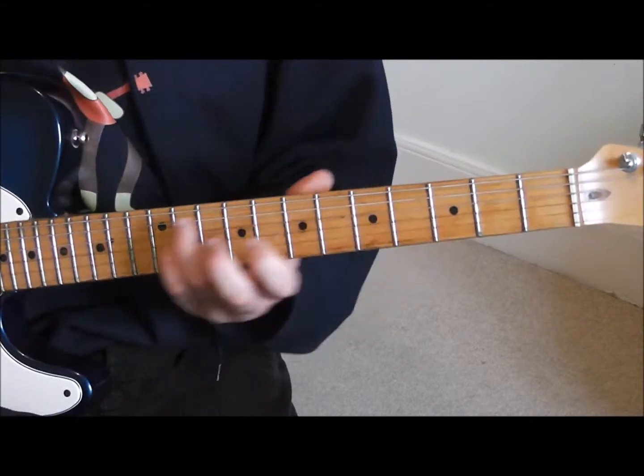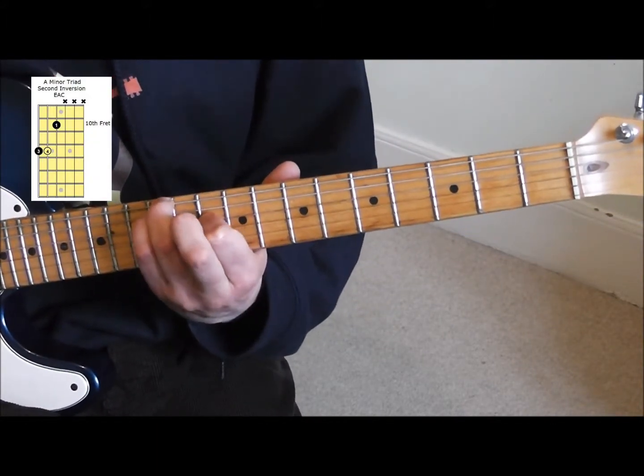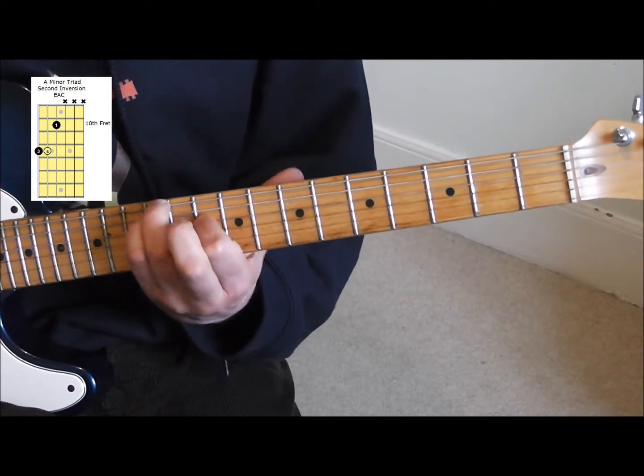Okay, and then the second inversion with the first finger on the 10th fret, so now the root's in the middle, like that.